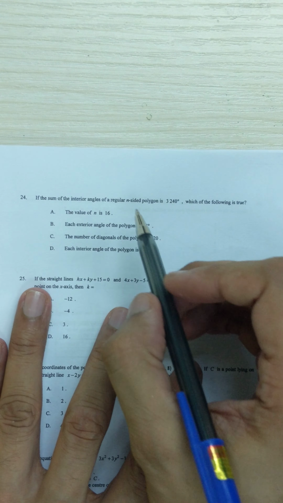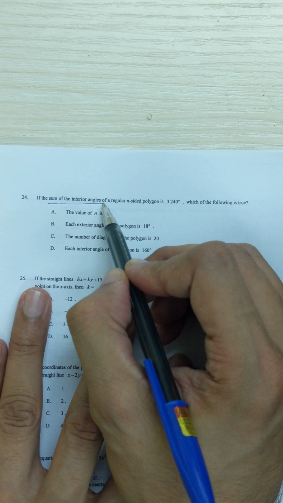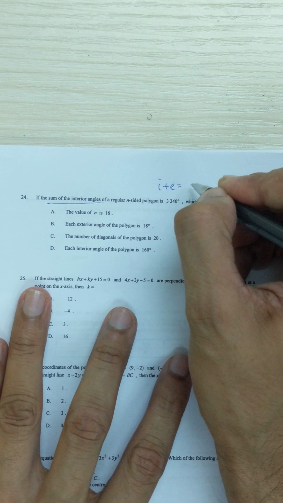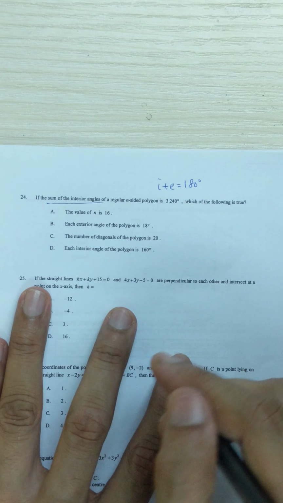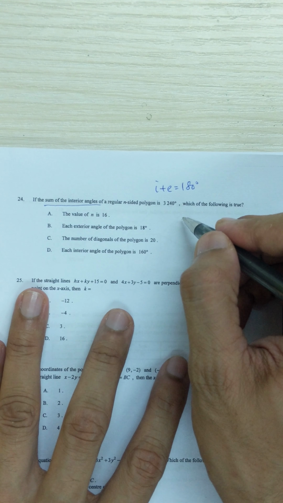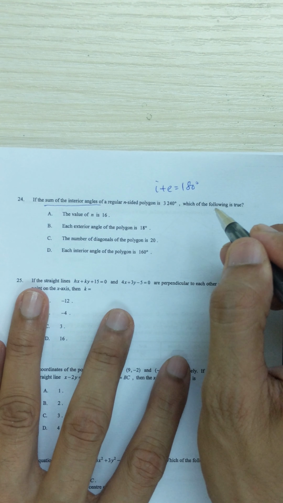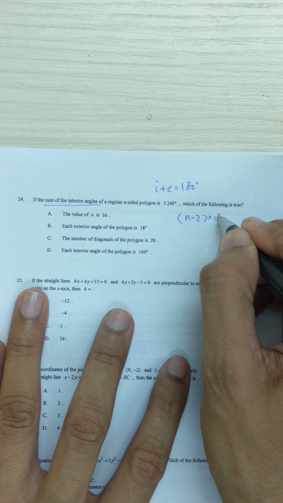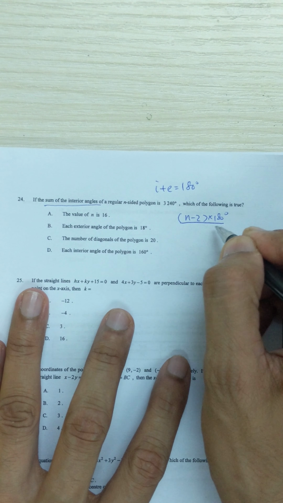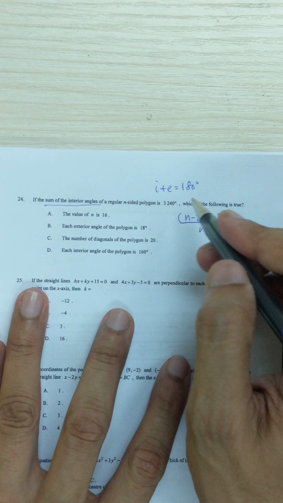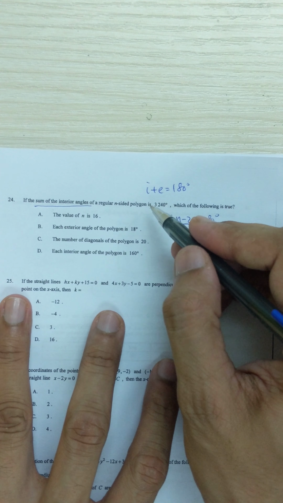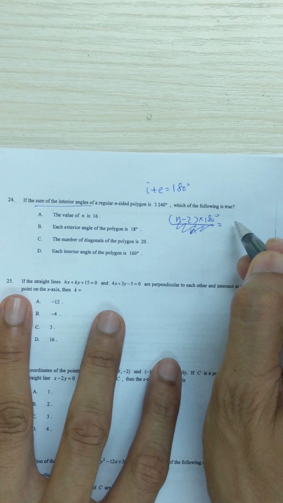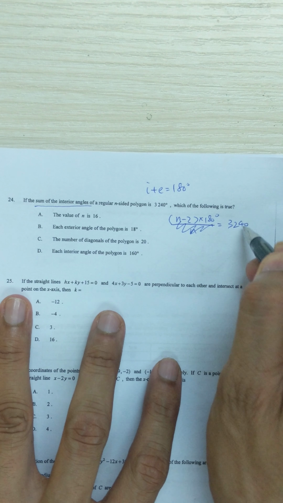For 24, because they are only giving us the sum of interior angles, unfortunately, we cannot use our I plus E equal to 180 in this case. We can use it at the end. So we need to actually remember the interior angle formula here, which is n minus 2 times 180 over n, where n is the number of sides, but we know the sum of the angles, so we don't need the over n at this moment. So it's 3240.